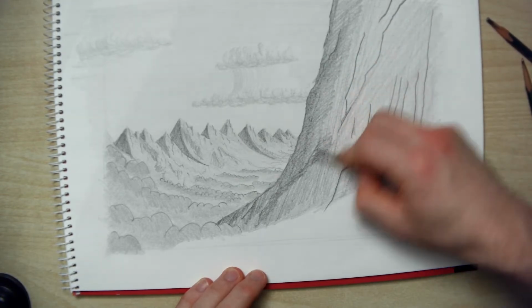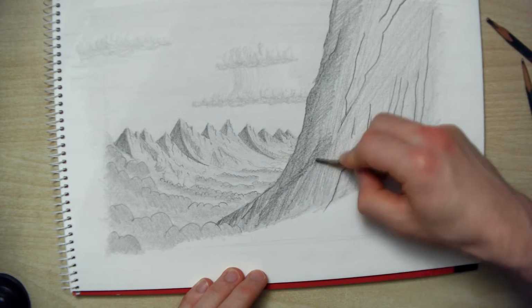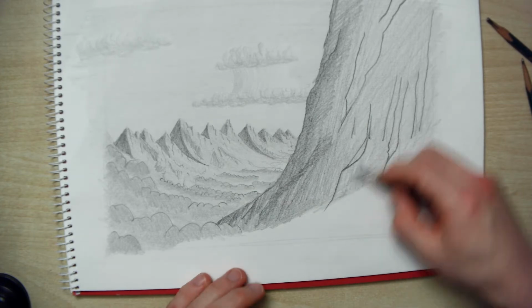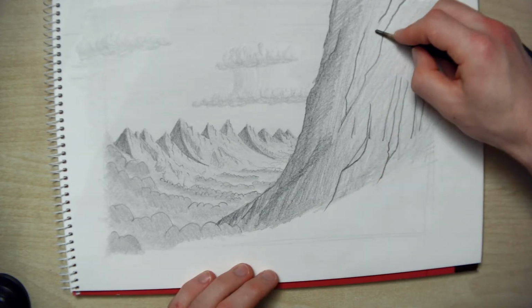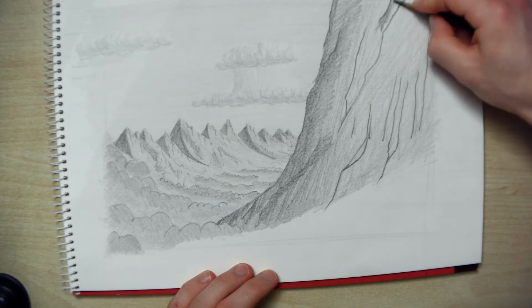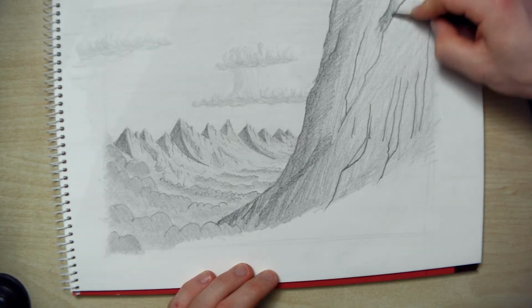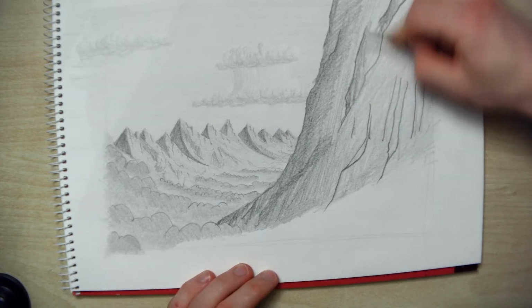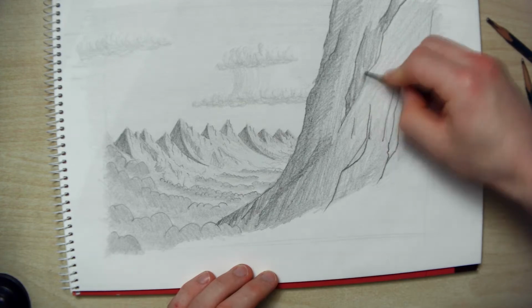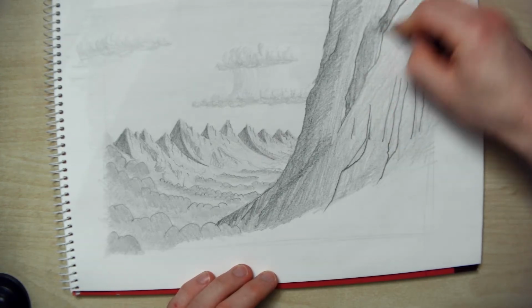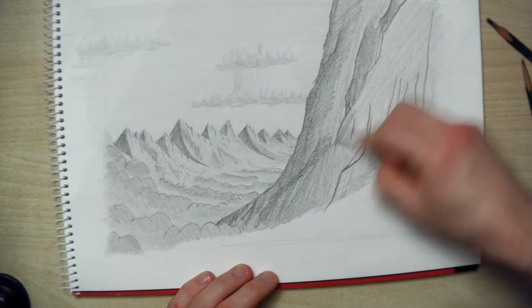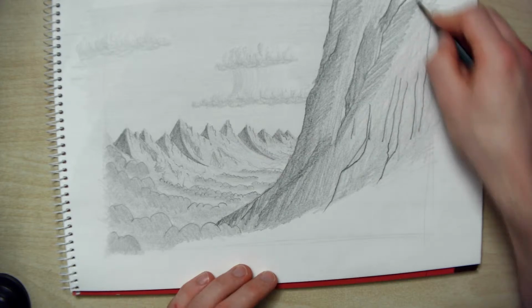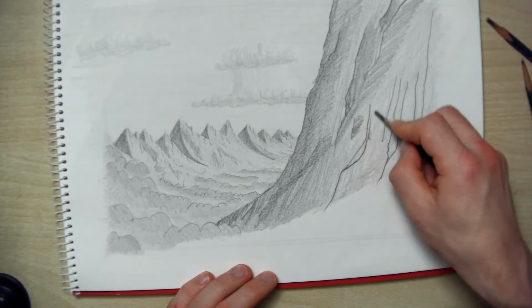Okay. A little bit more right here. Down here. Next to this one. Next to this line right here. That one, and all those small ones right here.